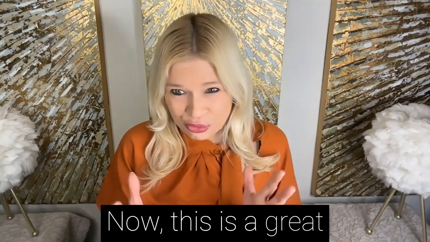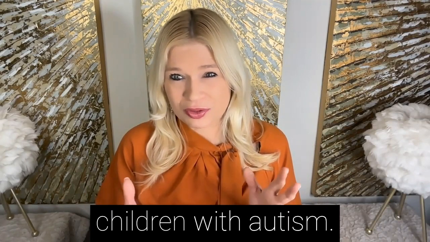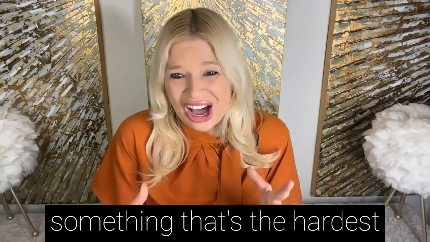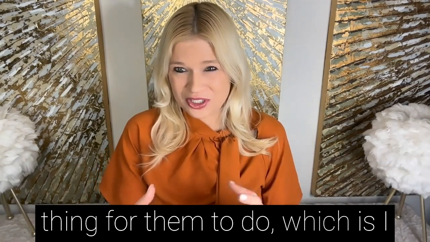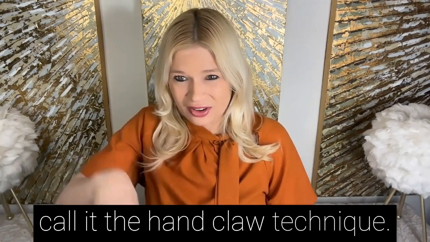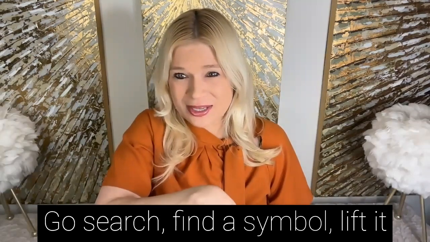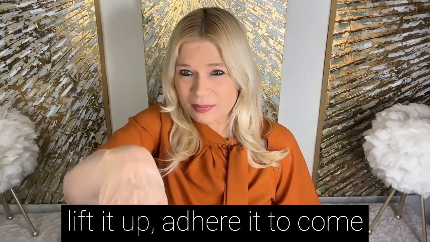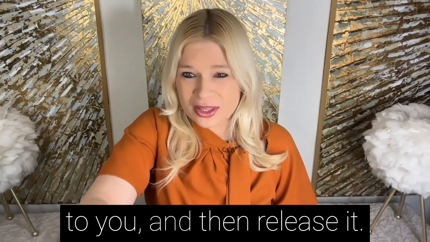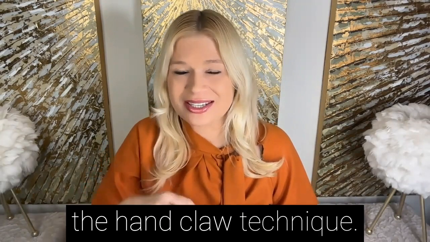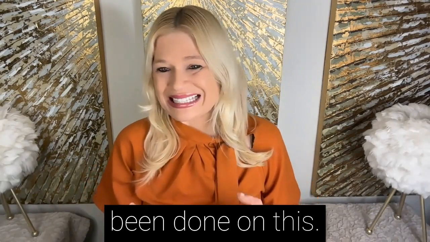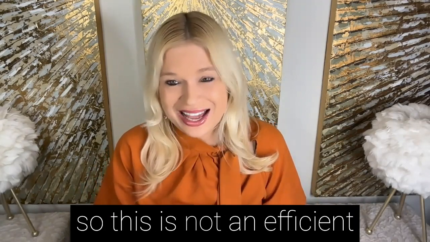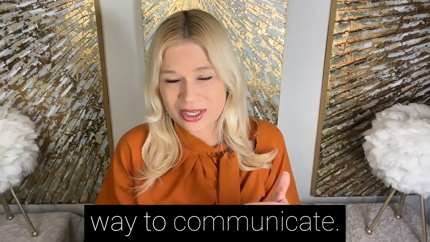Now, this is a great area of weakness for children with autism. You do not want them to do something that's the hardest thing for them to do, which I call the hand claw technique. Go search, find a symbol, lift it up, adhere it to another spot, lift it up, adhere it to, come to you, and then release it. The research has been done on this. This is very challenging for children with autism, so this is not an efficient way to communicate.